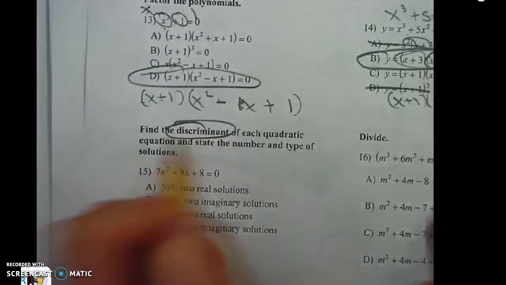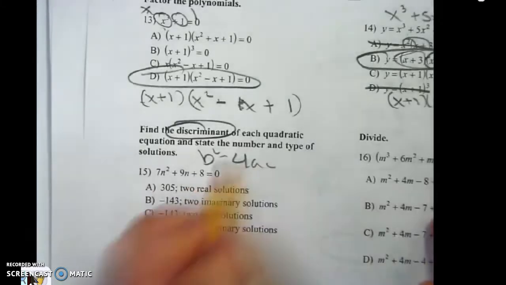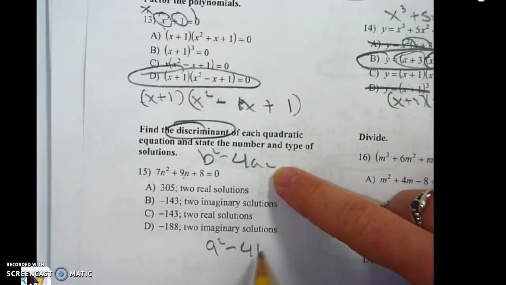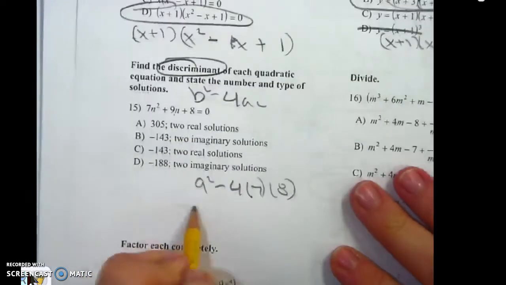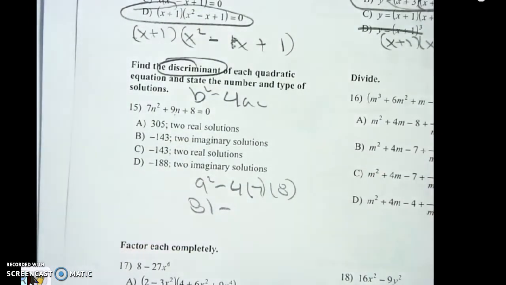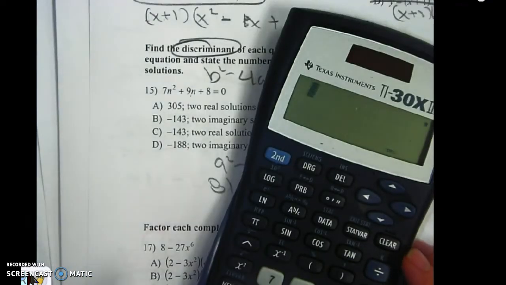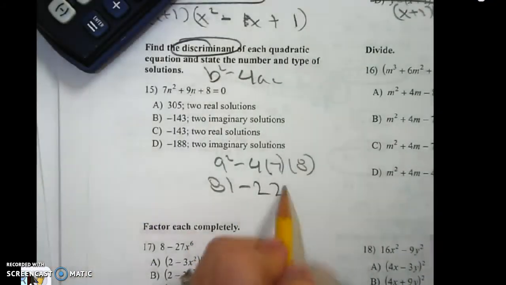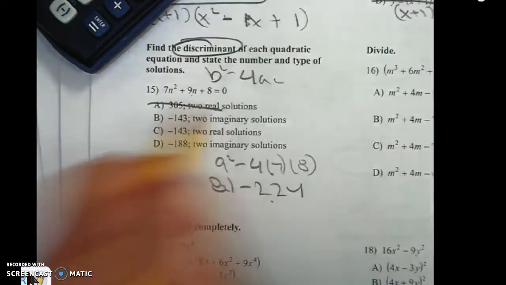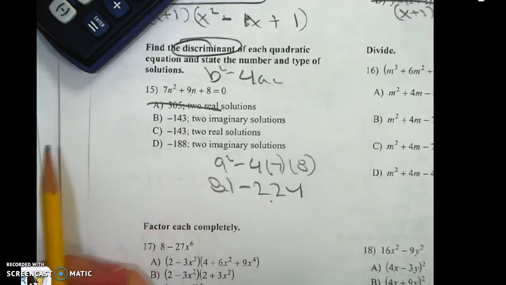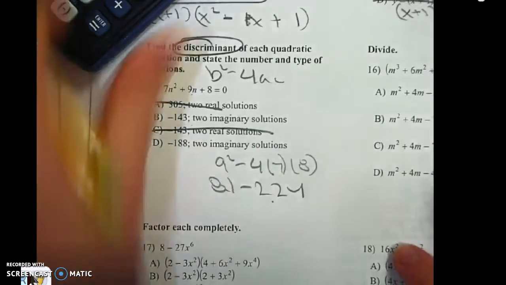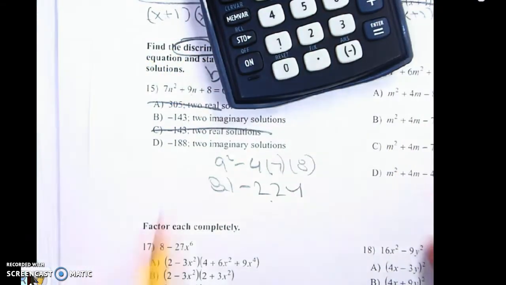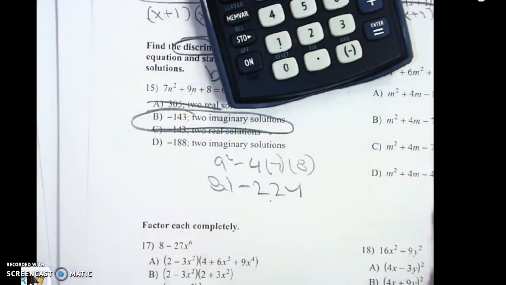Okay. Find the discriminant. When you see the discriminant, that's b squared minus 4ac. So you're going to take the b squared, 9 times a times c. So 81 minus, I don't know what 4 times 7 times 8 is. I don't need to be a hero. I'll just use my calculator. 224. So I know it's going to be negative, so that one's out. I know if it's negative, it's imaginary solutions, so that's out. And now I'll go 81 minus 224, and I get negative 143, 2 imaginary solutions.